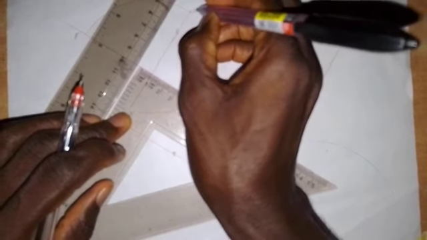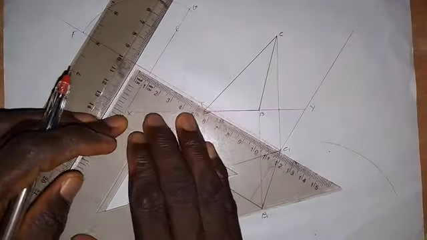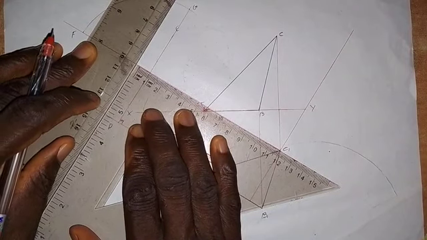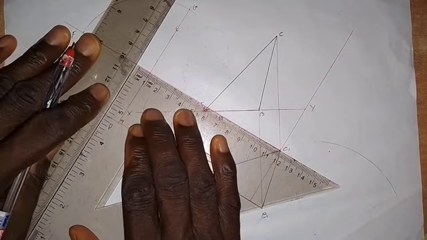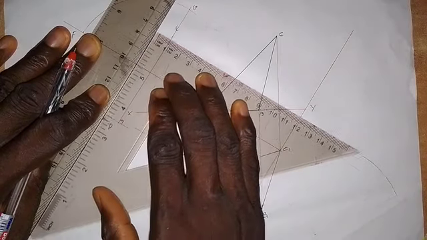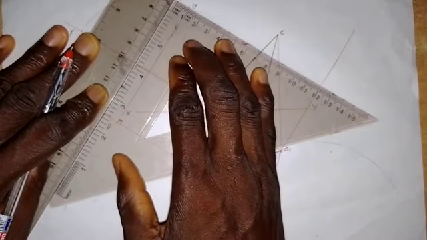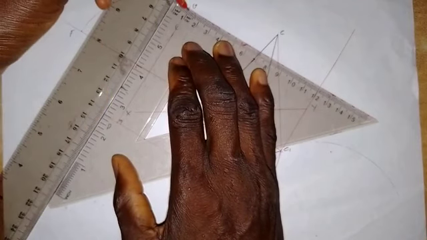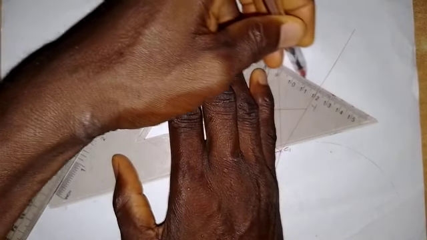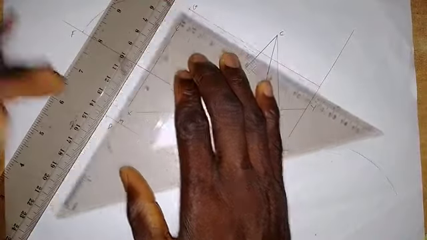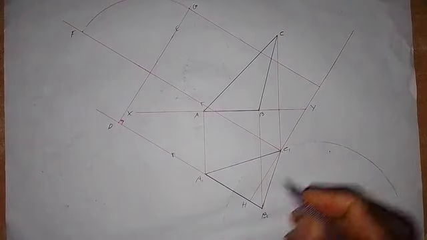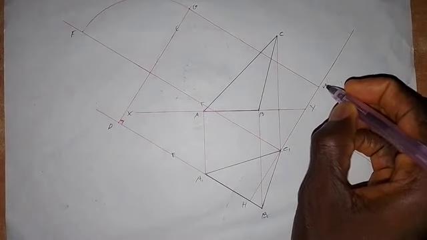So this is point G. So I will set my set square along this line. Okay, then I will shift it, move it to point G. Then I'm going to draw a line from here to meet this line. So this line here, I will call this point H, and this is point J here.